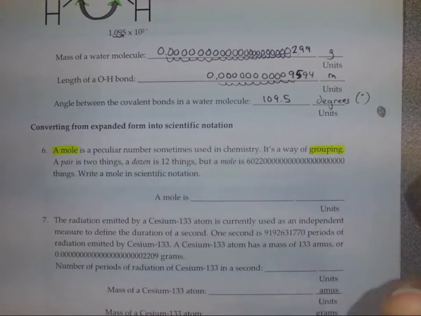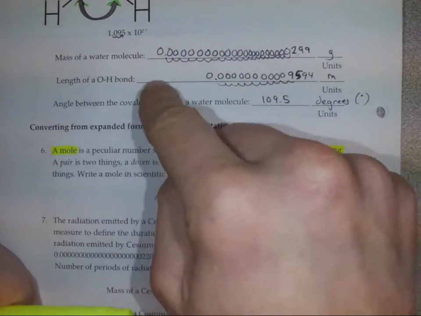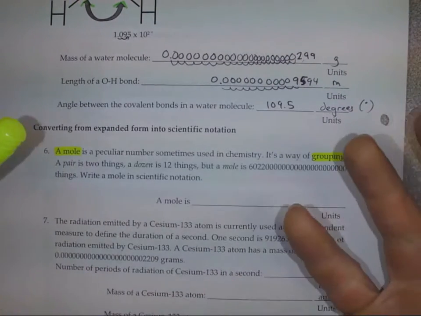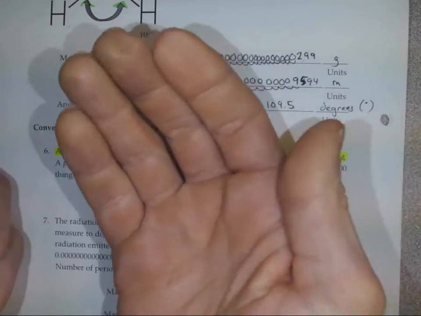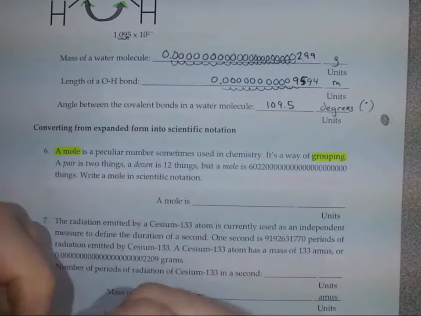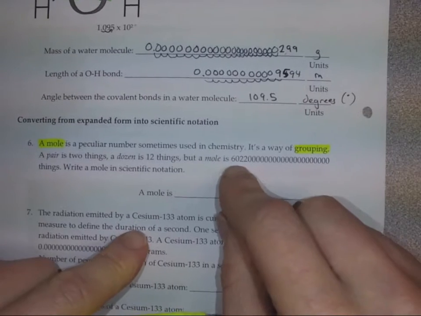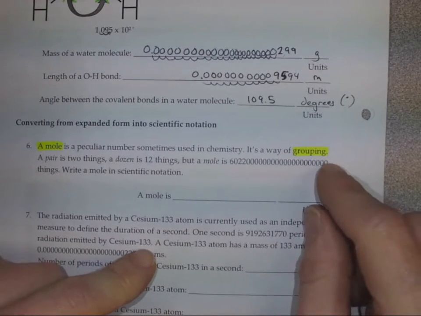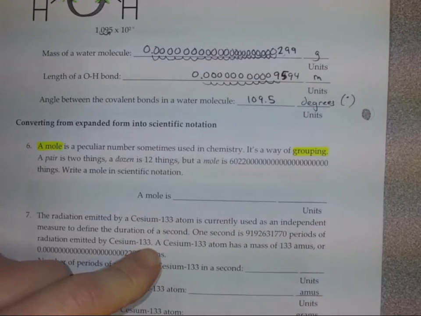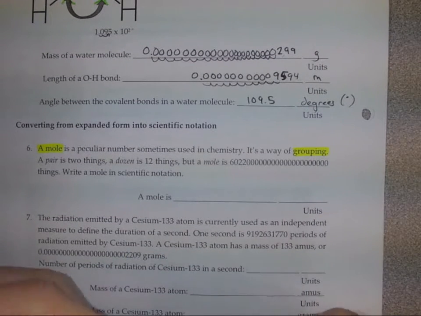These things are all very, very small. And so if we want to get them into a usable, tangible amount I can hold in my hand, I multiply, then I'd have this many water molecules, and that would be about a handful. It's actually a little less in the water's case, because water is extra small. But that's kind of what we use it for.